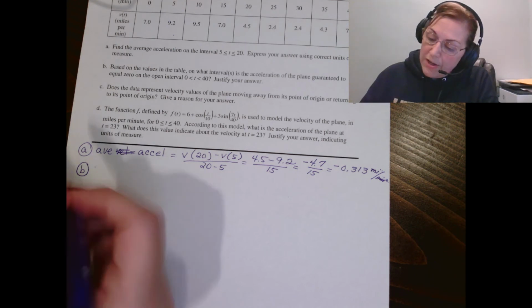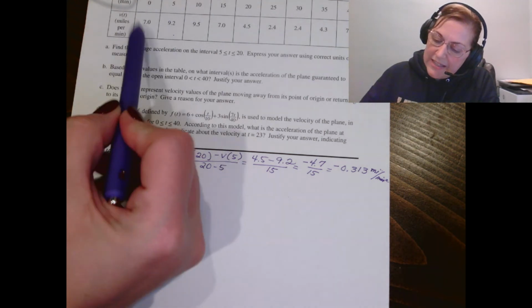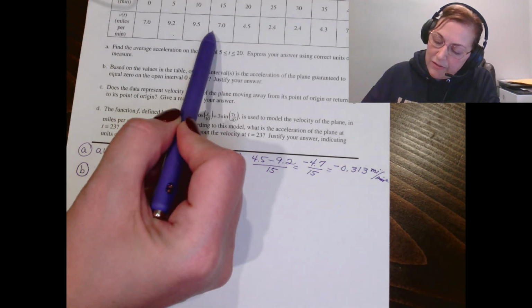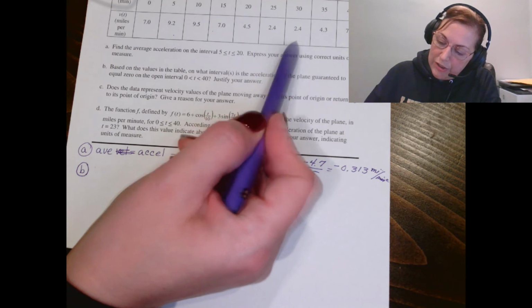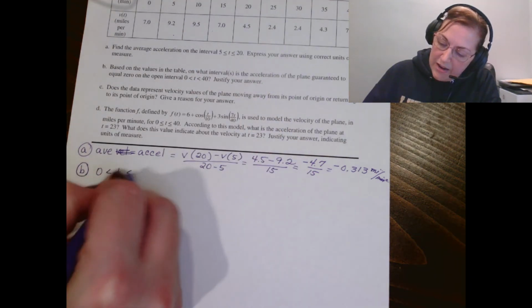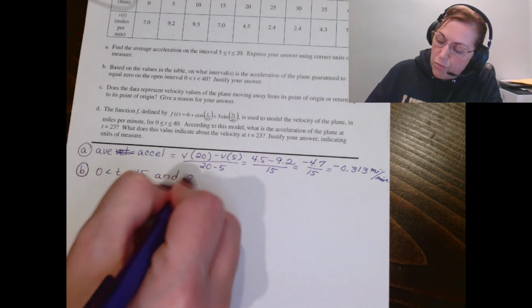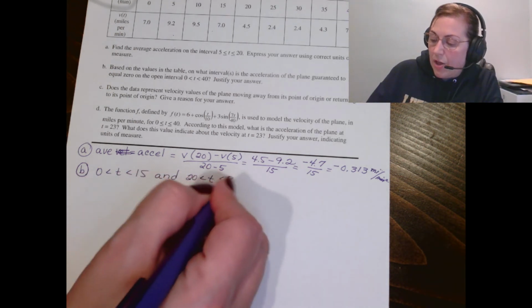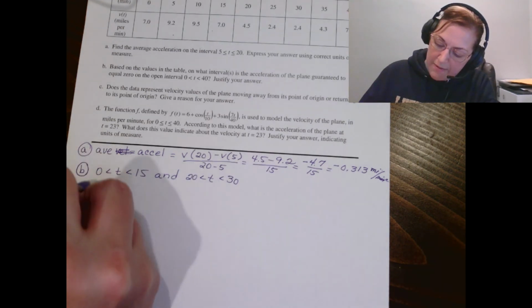So where do you see the y values to be equal to each other? I see it here and here. I see it here and here. So I've got between 0 and 15, and I've got between 20 and 30. Okay, we've got to explain why.